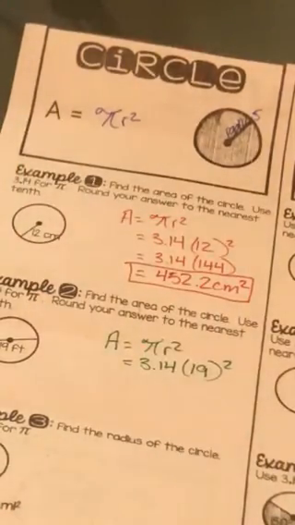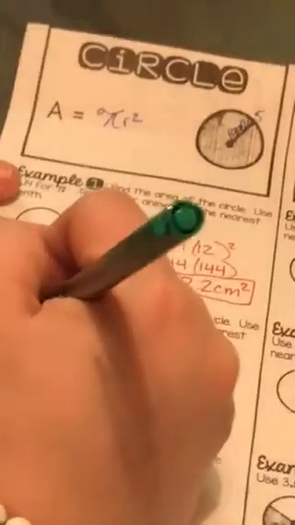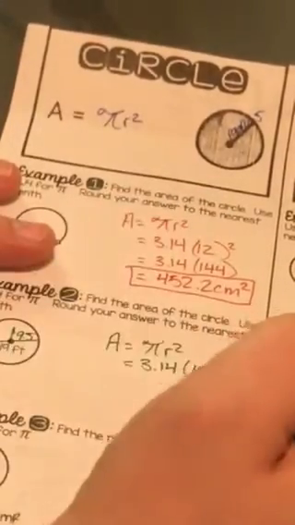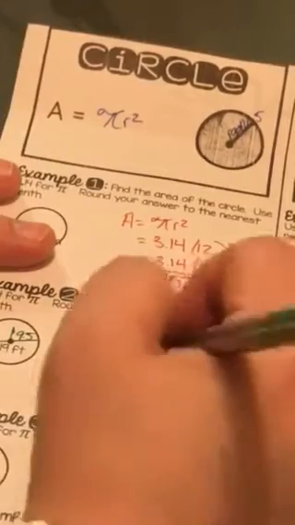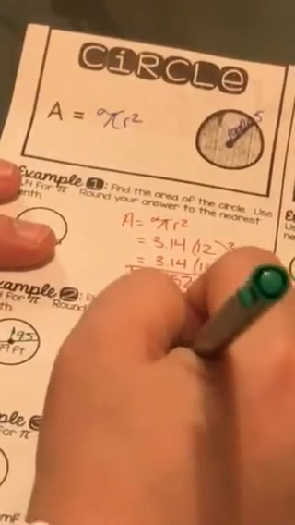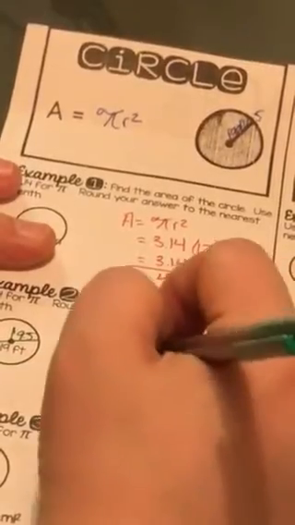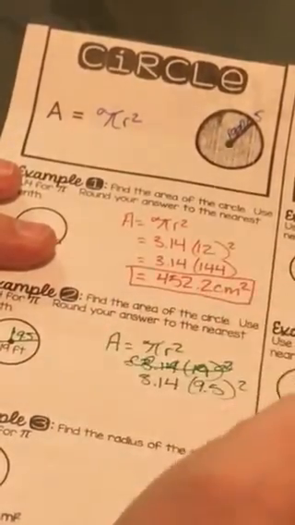But wait, that's not my radius. What is my radius? Remember, it's half of this, so it's going to be 9.5. So it's not going to be 19. It's going to be 3.14 times 9.5 squared. So it's not going to be this.